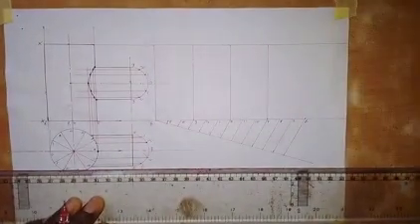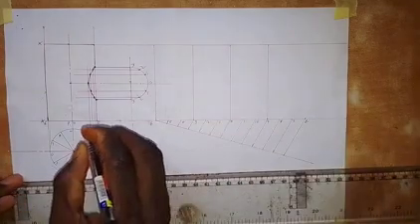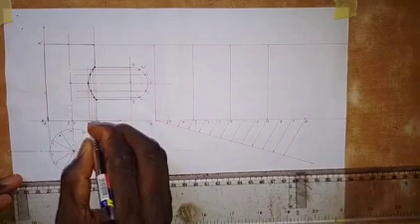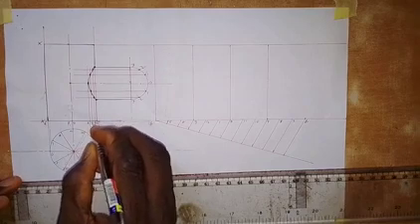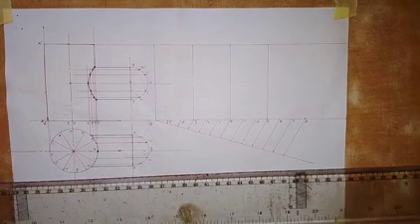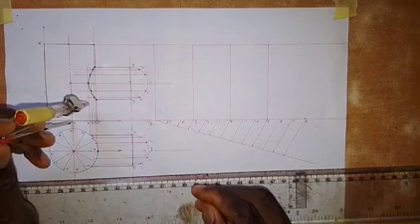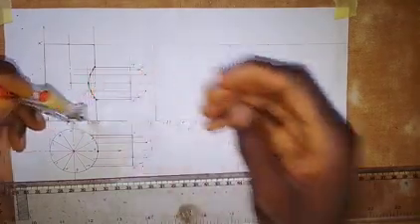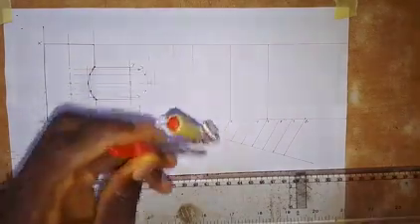Alright, so the next thing to do is to locate this point. Let me call this point X here. This point is Y. Then this point here I will call point Z. Okay, so now, with our compass, I will put the midpoint here at 0.39 and extend to X here. This is point X here. So I put at 3 and make an arc here, and I put it at 9.